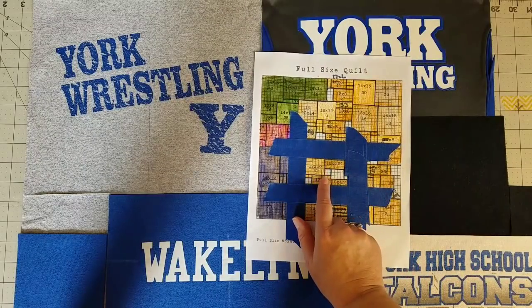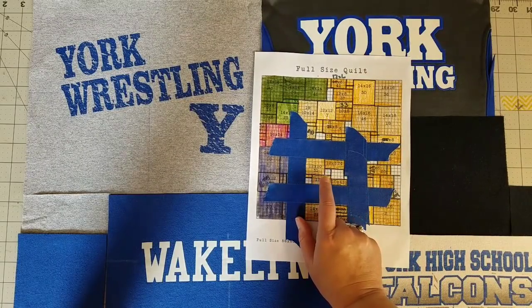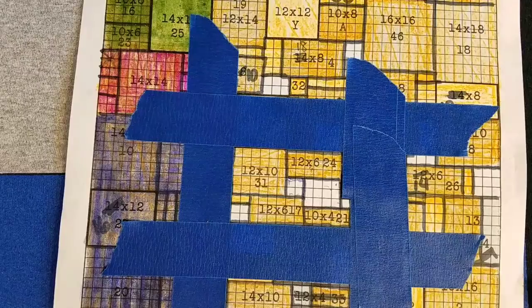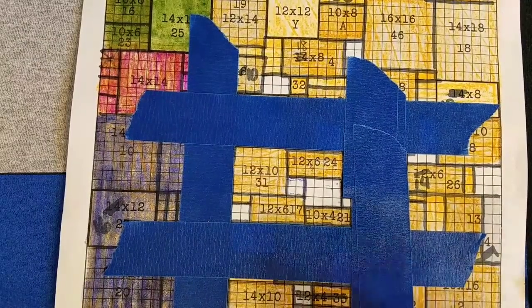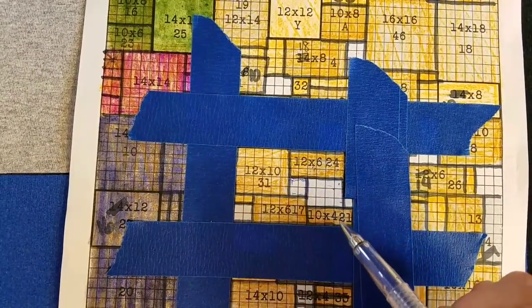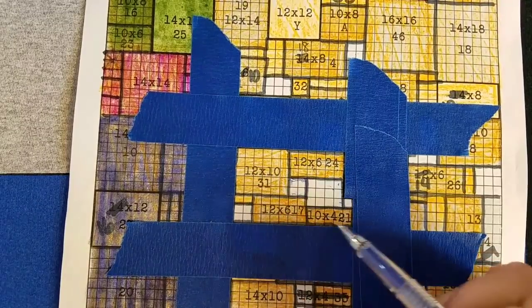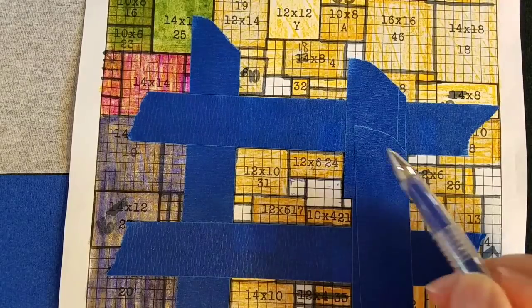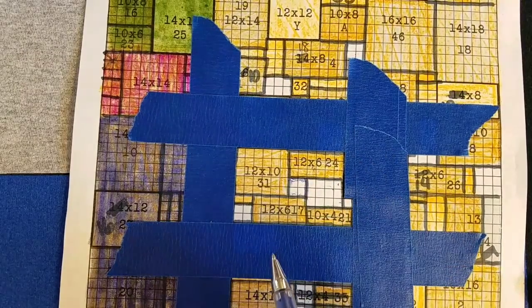So I'm going to go ahead and sew this together. Let me bring you in close so you can see what that looks like. So here we are up closer, and we're going to sew this section together and then pin it up on the wall, and we'll get a good overall view of what this quilt will look like.